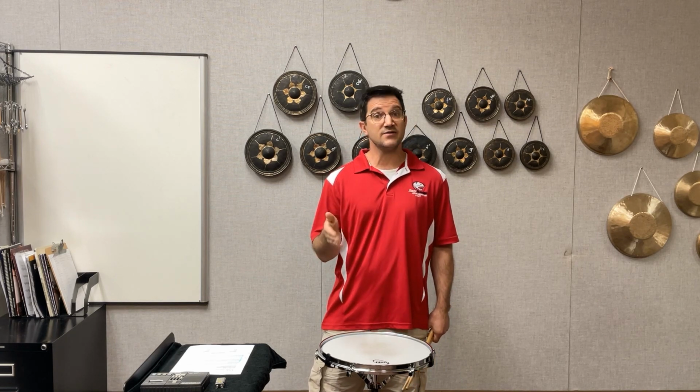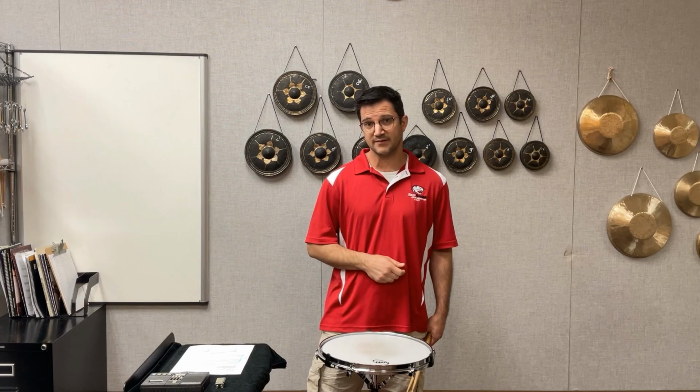So now here's an example of the full eighth note grid with accents and with music for you. So this is what that would sound like.